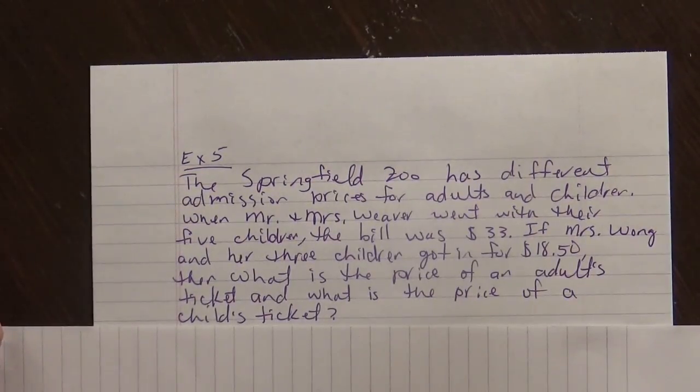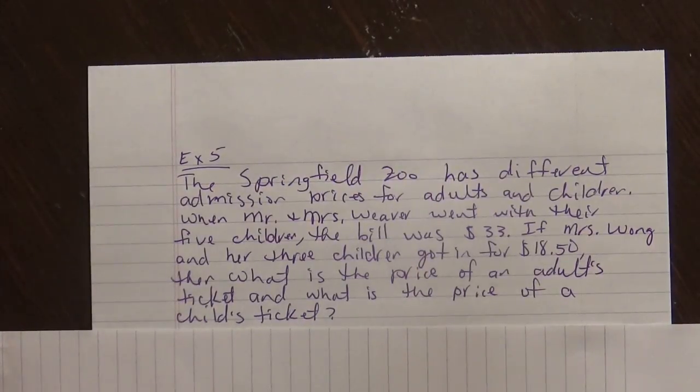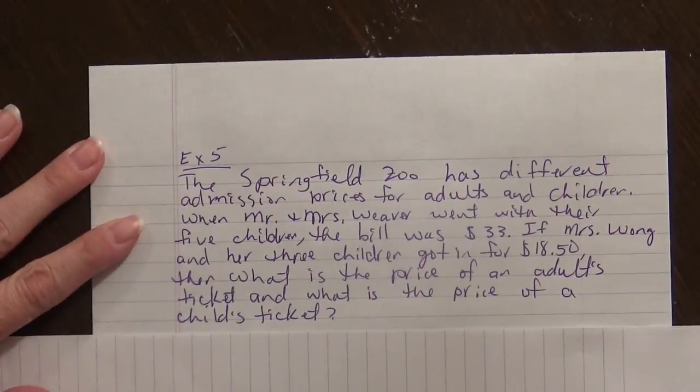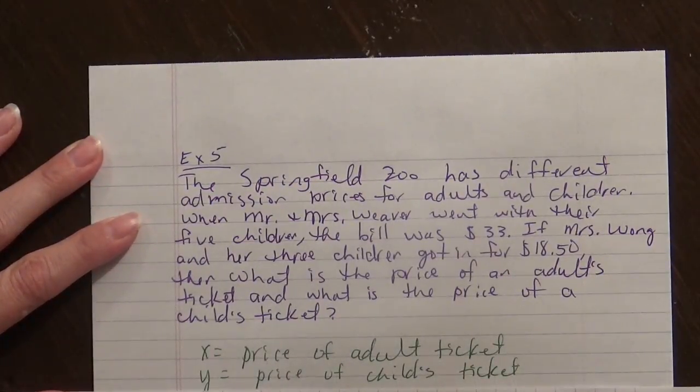So, like the previous problems, the question that they're asking is going to help us determine how to choose our X and our Y. And we're being asked what is the price of an adult ticket and what is the price of a child's ticket. So I'm going to let X equal the price of the adult ticket and Y will be the price of the child's ticket. Okay? And I'm also given the information I need to set up my 2 equations.